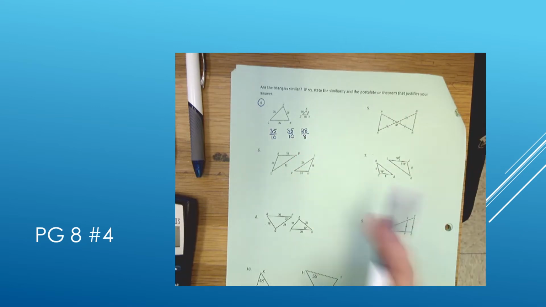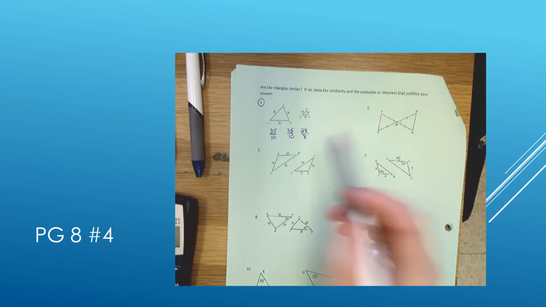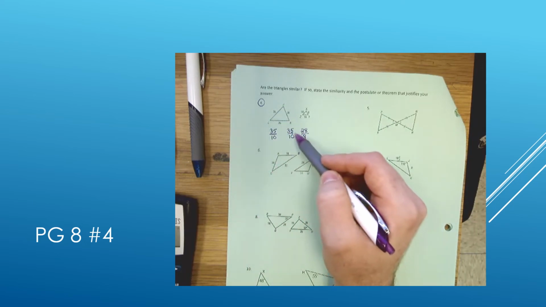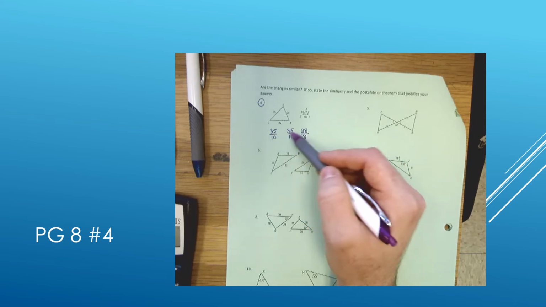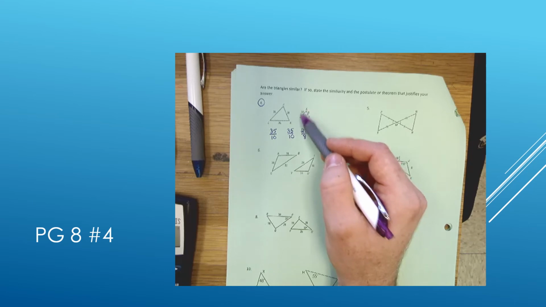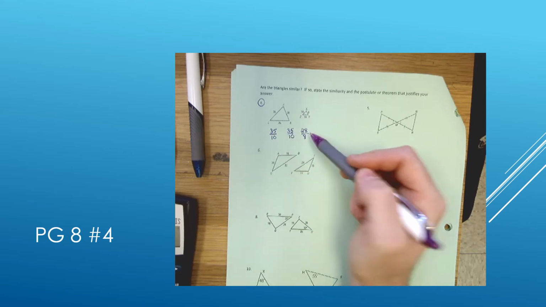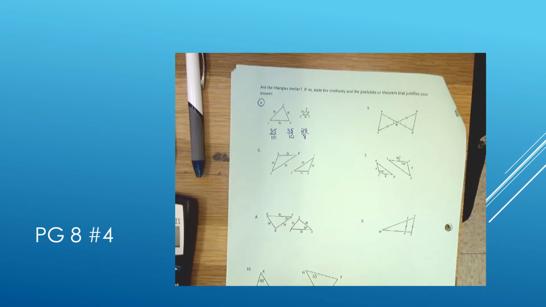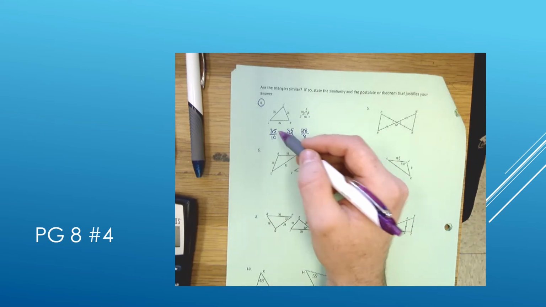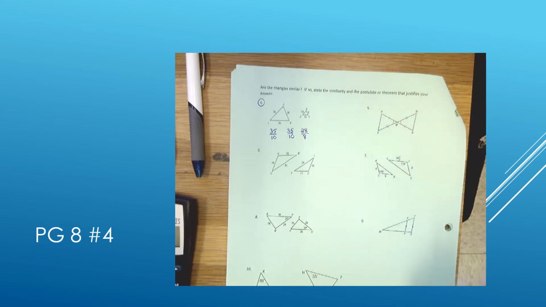So something to notice, I made sure that since I started with the bigger one, the bigger triangle always was in my numerator, and then all my smaller ones were in my denominator. It doesn't matter if I would have put this in the numerator, but you just want to make sure you're uniform throughout.